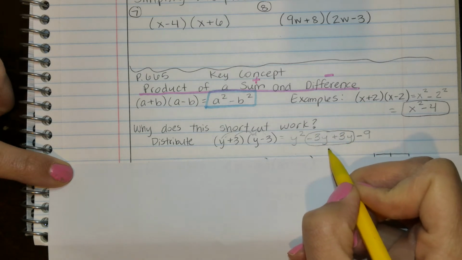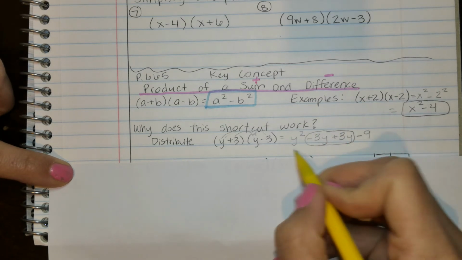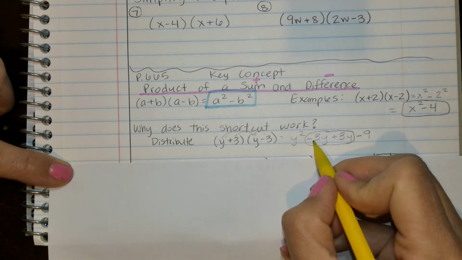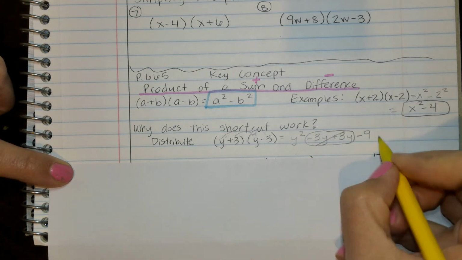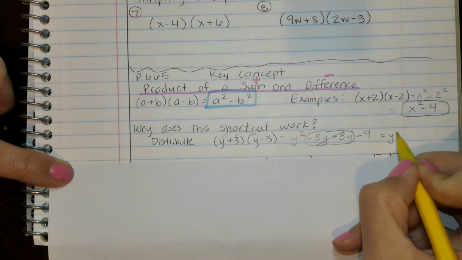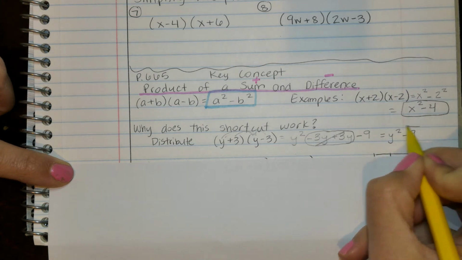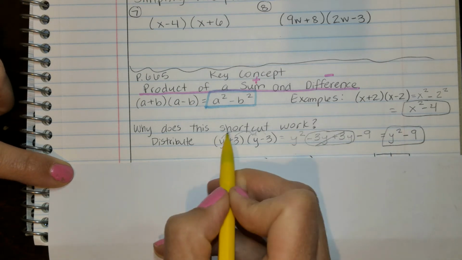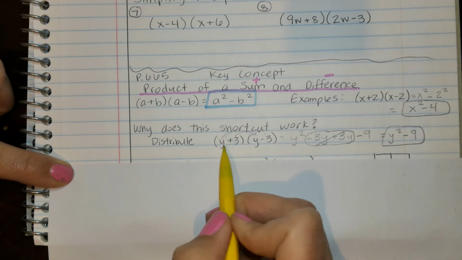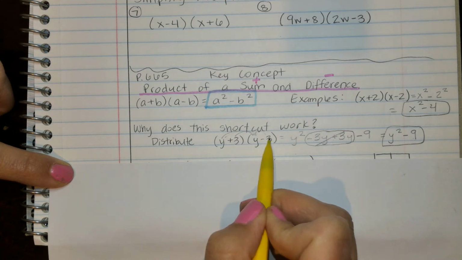What happens, and this happens every single time you have a product of a sum and difference, is negative 3y plus 3y, they cancel out. It equals 0. So then we're left with our answer, y squared minus 9, which is a squared minus b squared. So that's why this shortcut works. Again, you have to have the same exact two numbers.